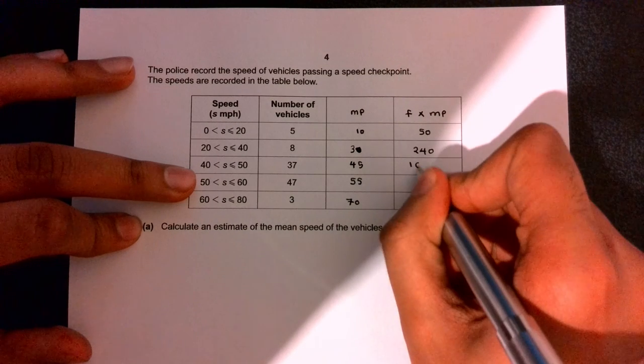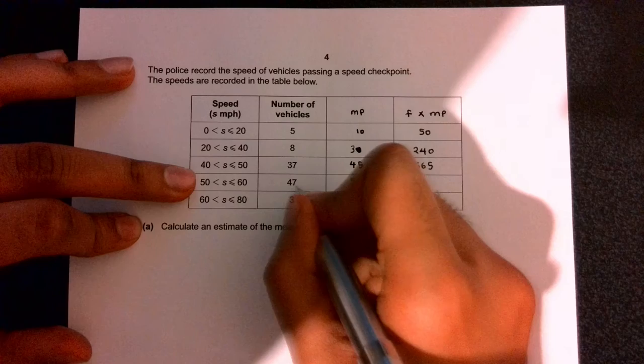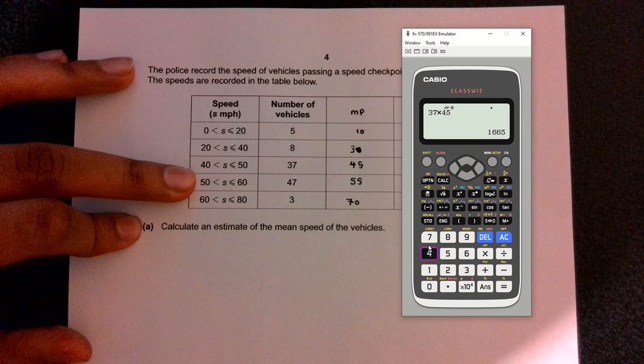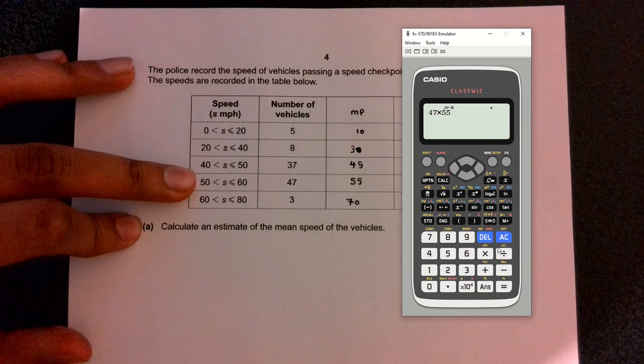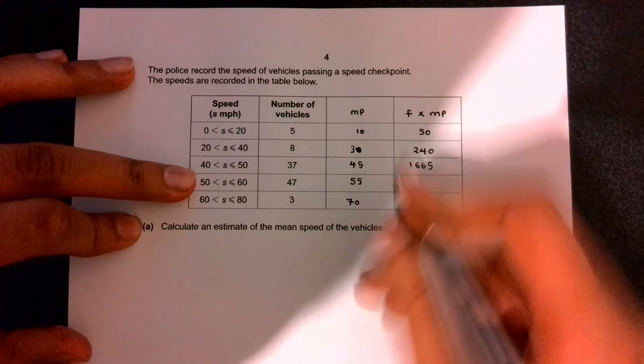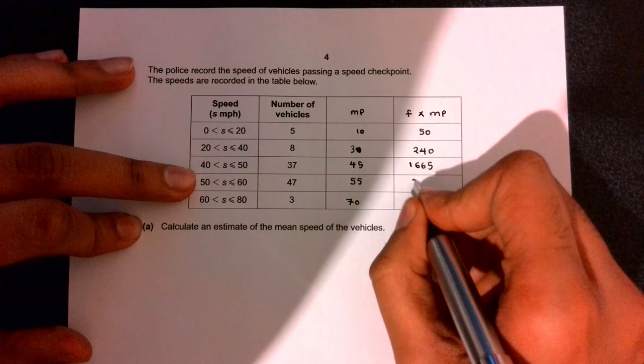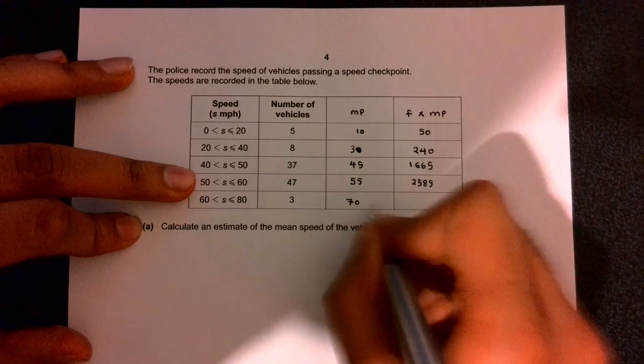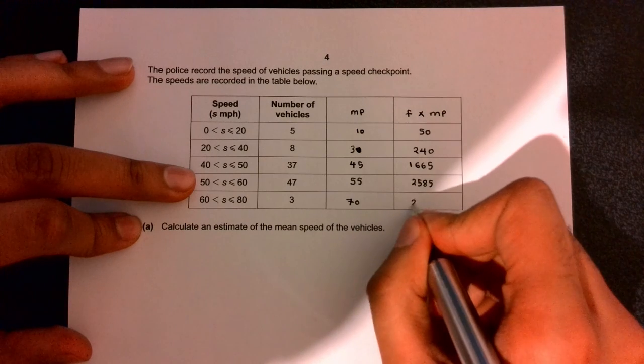So we have 1665. 47 times by 55, 47 times 55, we get 2585. So we have 2585, and 3 times by 70, that's 210.